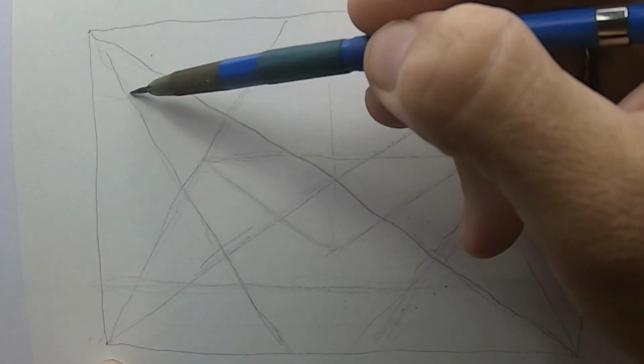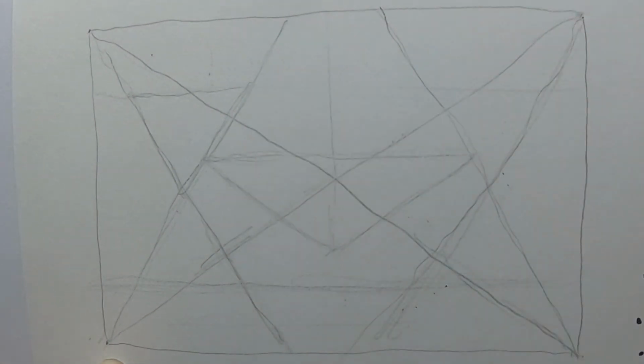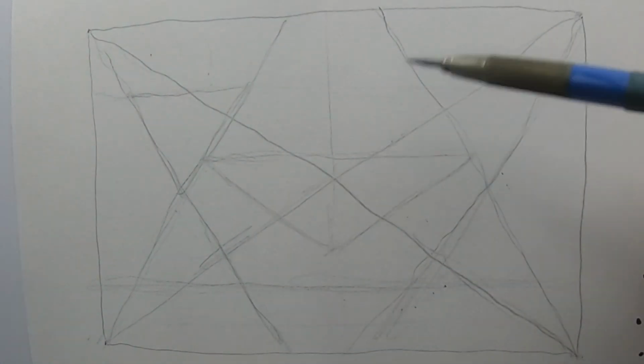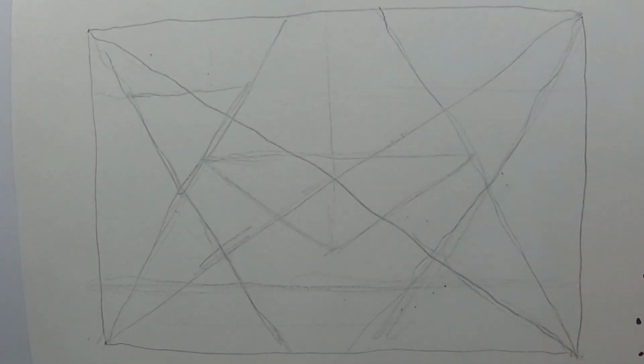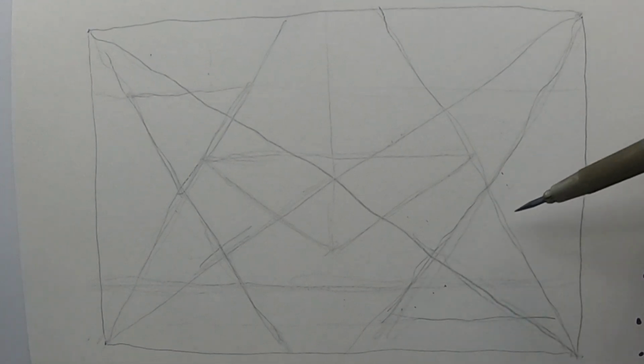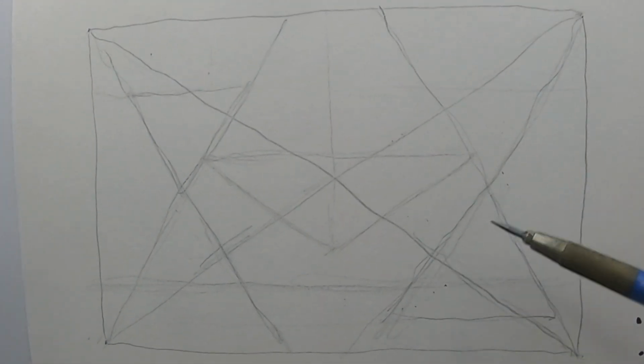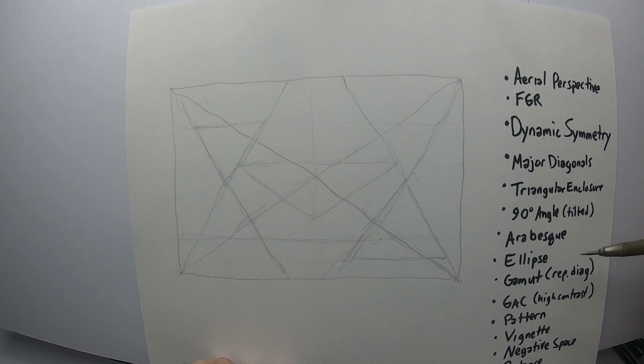And we'll do another one. So there's two triangles. You can do 1, 2, 3, it doesn't matter. Just try and keep track of them all. And then I'll do one more. Maybe we'll try one down here. There. So there's another one. 3 triangles. Okay. Now let's draw an ellipse.